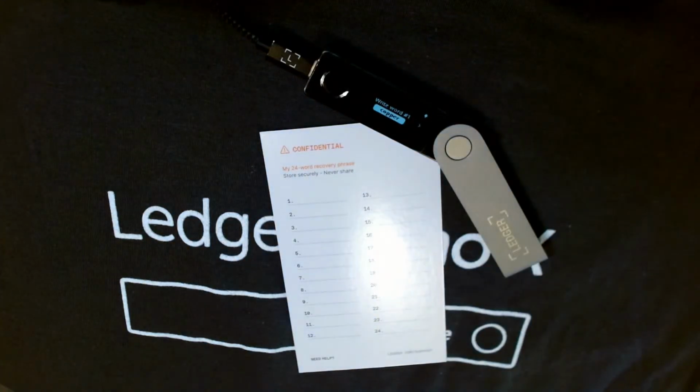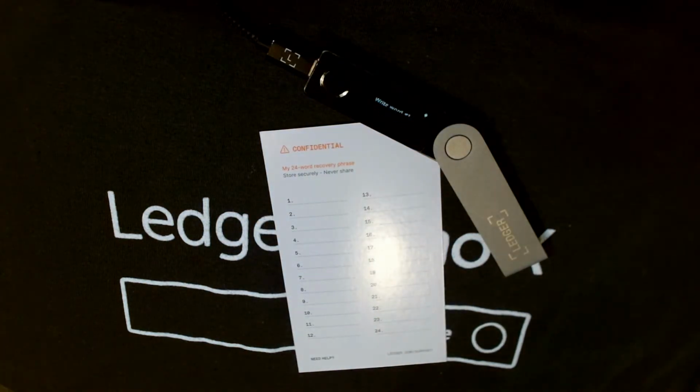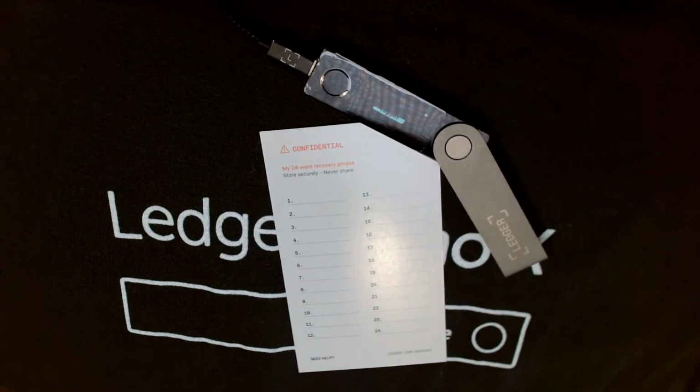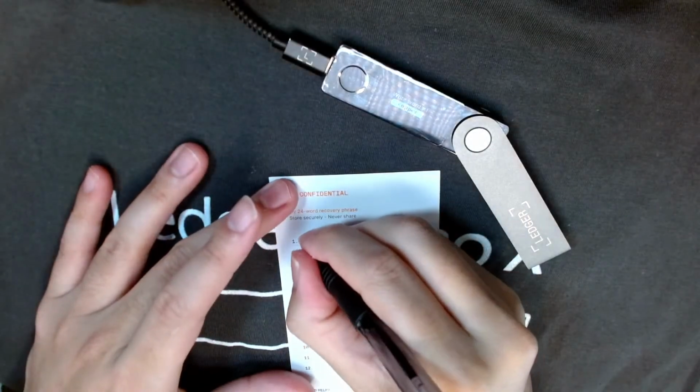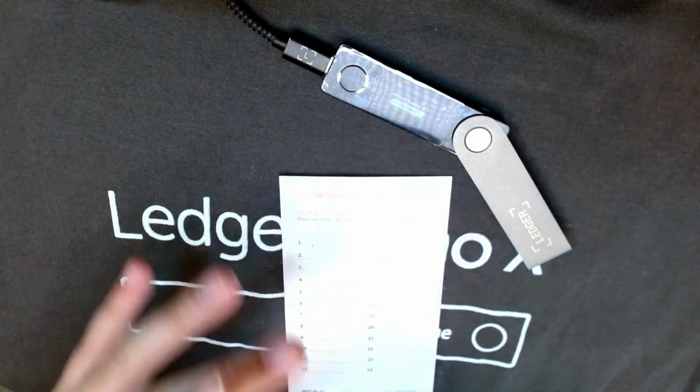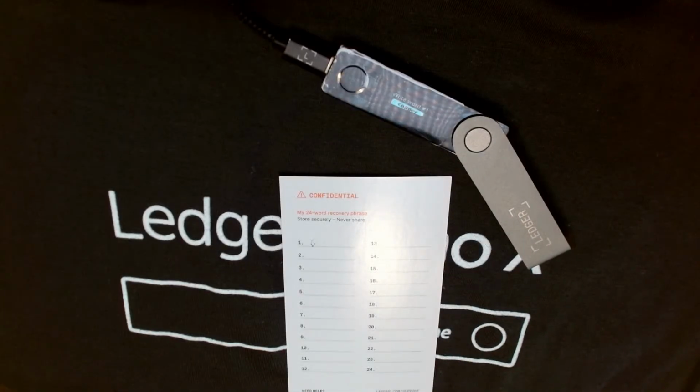And now let's turn on the lighting again. Okay, so first word is copper. As far as the words go, these words are going to be randomly generated. And you can have the same word twice, okay? It actually makes your 24-word recovery phrase very unique.